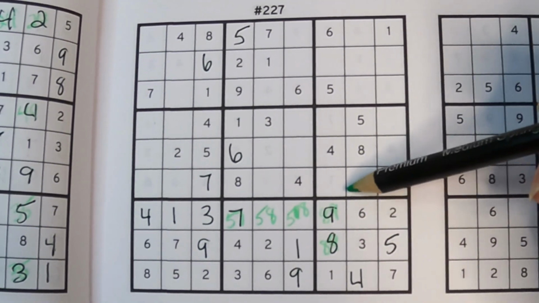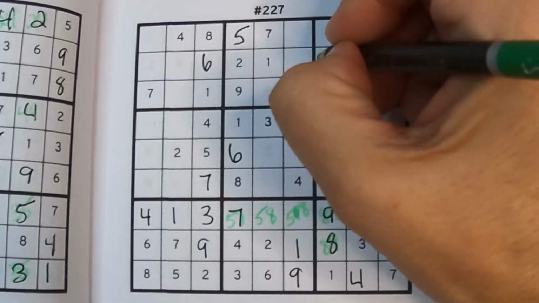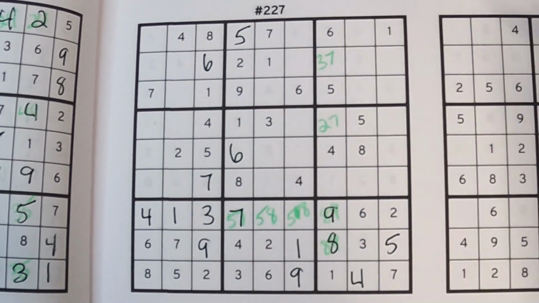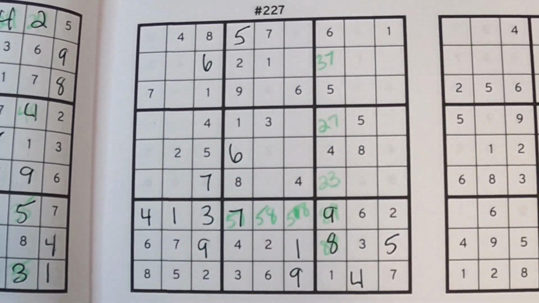For this column, we're missing 2, 3, and 7. We've got a 2 here, so 3, 7, 3 here, so 2, 7, 7 here, so 2, 3.